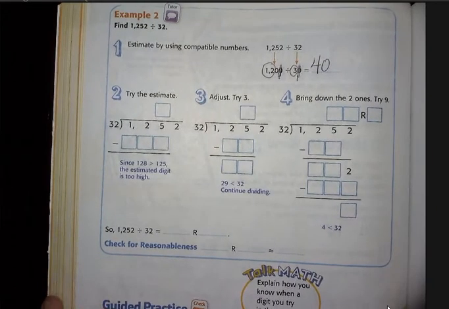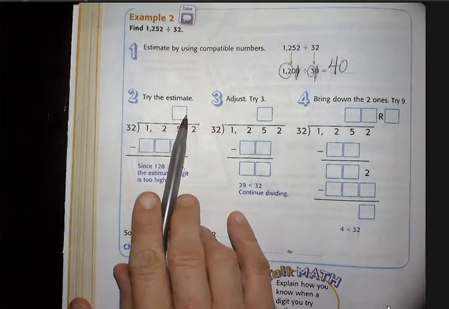So we're going to try the estimate. Now that first number in my estimate is 4, right?